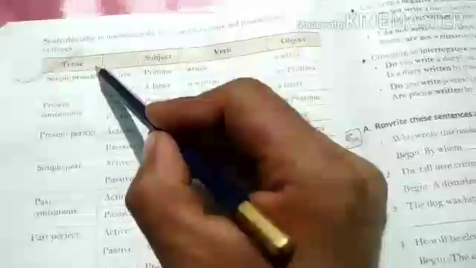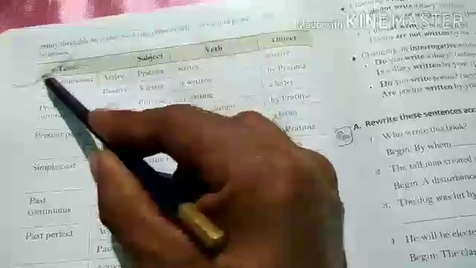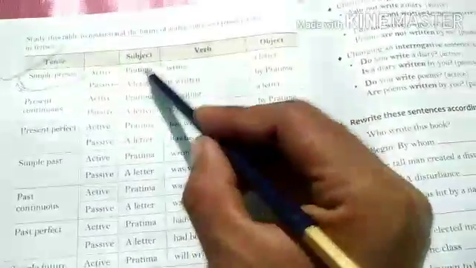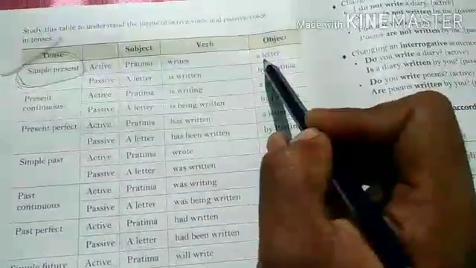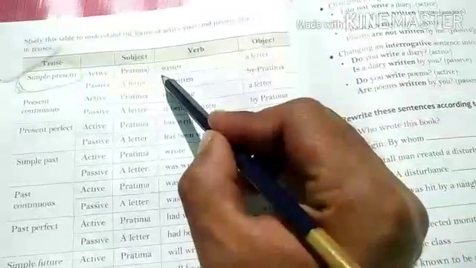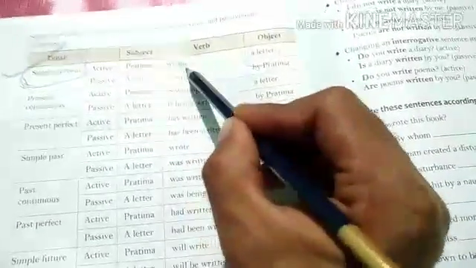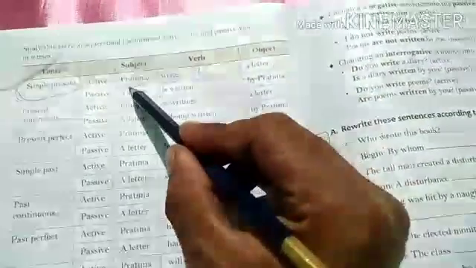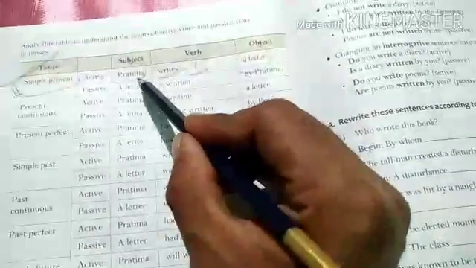Okay, so let us see here. This sentence is in simple present tense. Simple present tense में अगर sentences होता है तो जैसे see here, Pratima writes a letter. So what is the subject here? Pratima. Okay, what is the object here? A letter. Okay, what is the action of writing here? What is the main verb here? Writes. Okay, B5 form of the verb. Why B5? Because the subject is singular, Pratima.